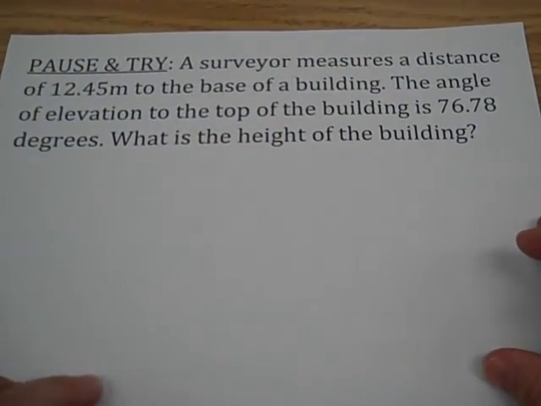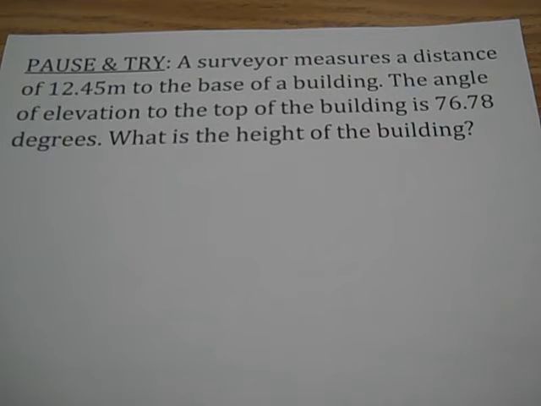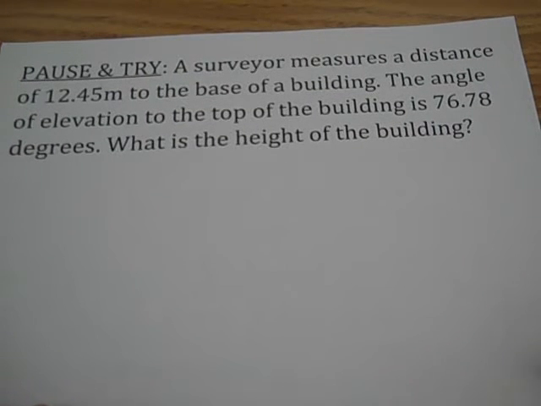So I got one for you to try. These aren't supposed to be easy right away. I want you to get used to drawing pictures and then see if you can find the height of a building in this scenario. So pause here and give this a shot.